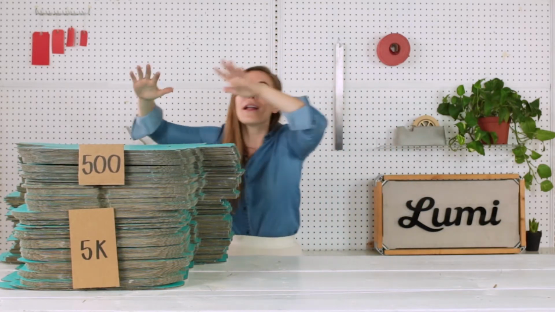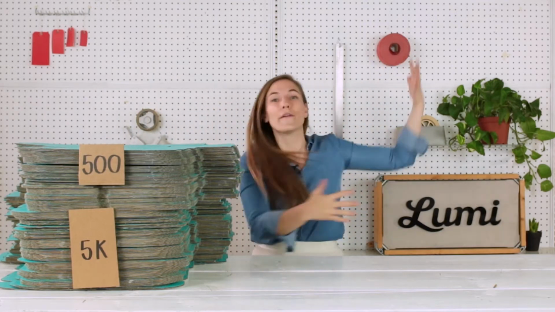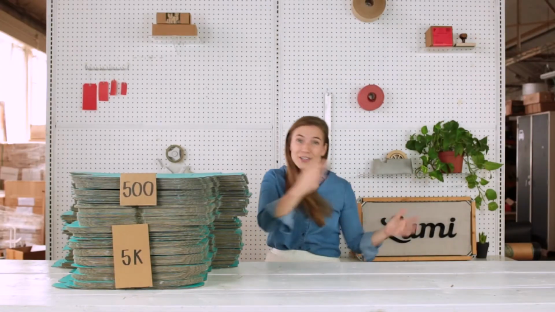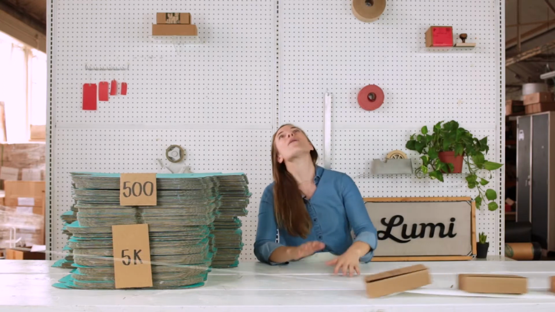Now, these run on big equipment that runs super fast. So part of the reason they have to overorder is because getting the machine set up properly takes some time and burns some material. So there's bound to be a bit of waste. Keep in mind that when a corrugator is running full speed, it can produce 50,000 lineal feet per hour. You get the point. That's crazy fast.